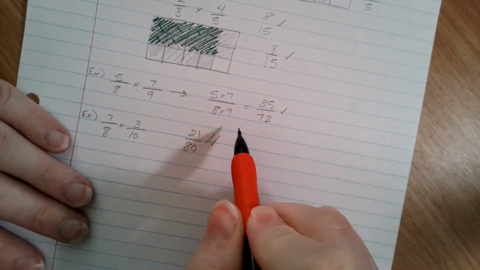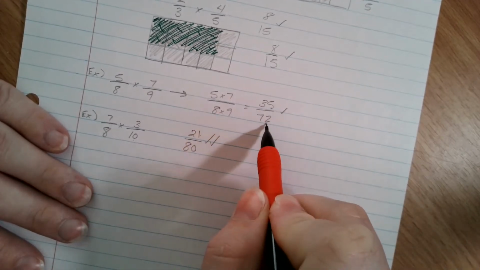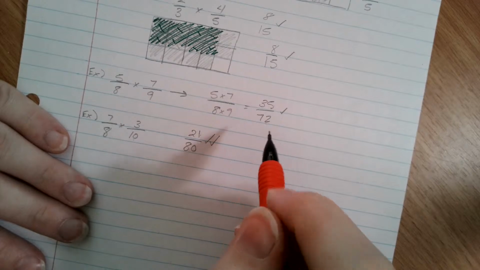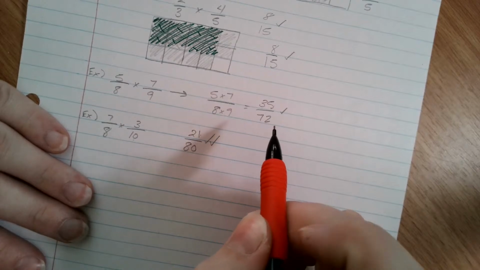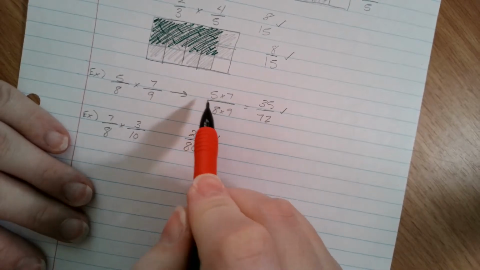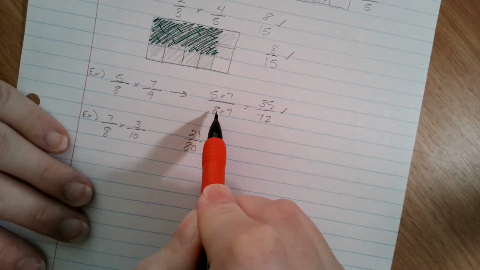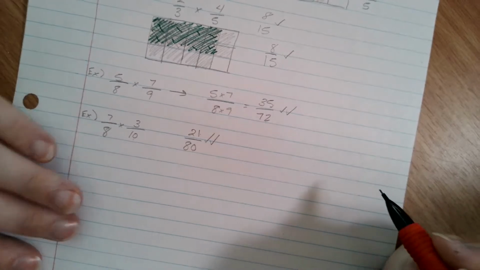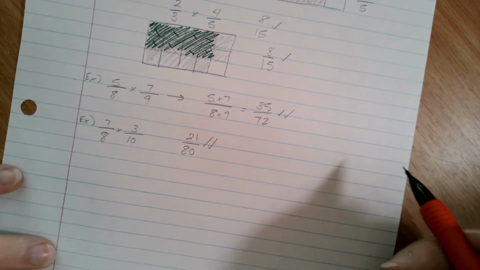And so for 35/72, I can multiply a fraction, I just can't pronounce it. As 5 and 7 are prime, and neither 8 nor 9 are divisible by 5 or 7, this is the most reduced fraction.